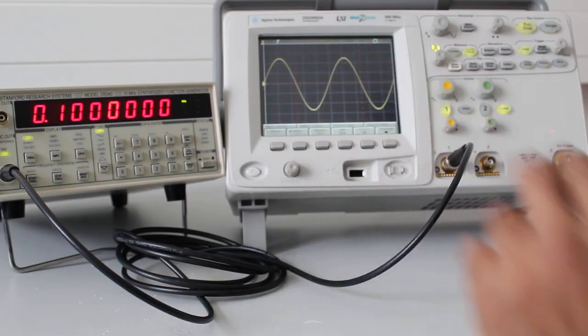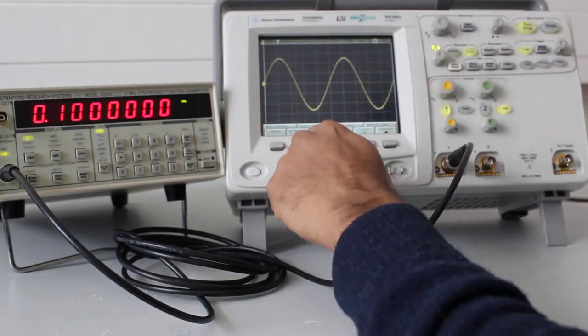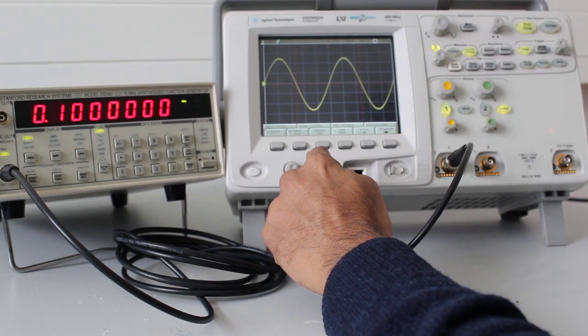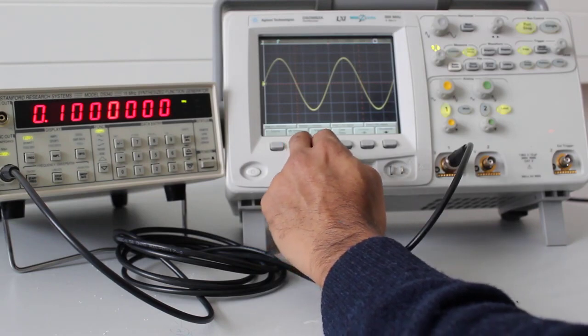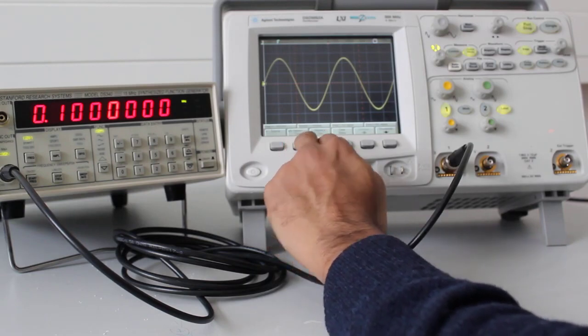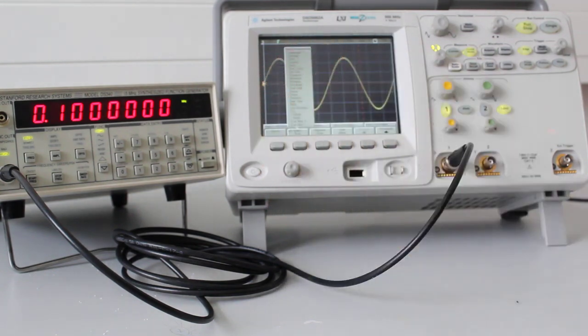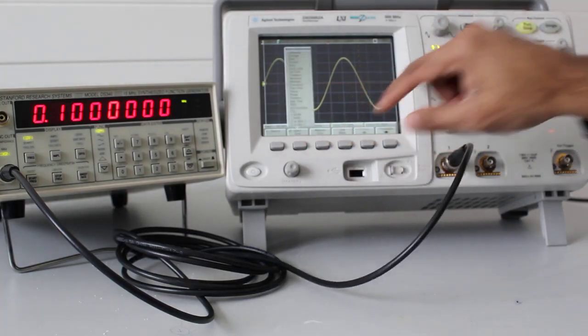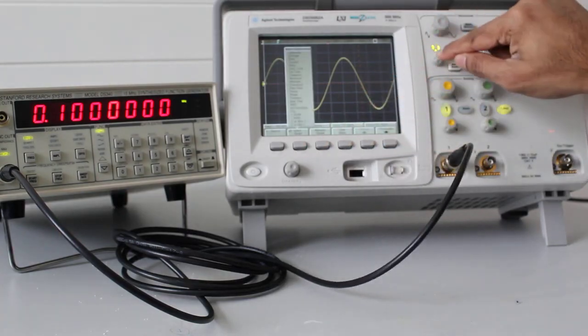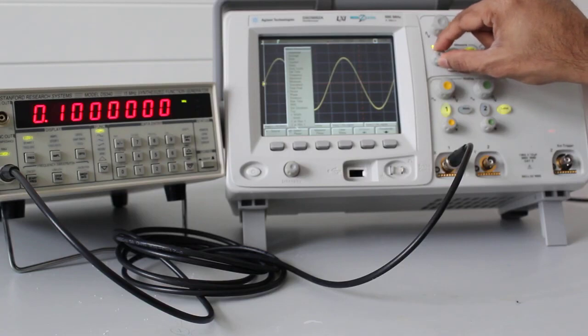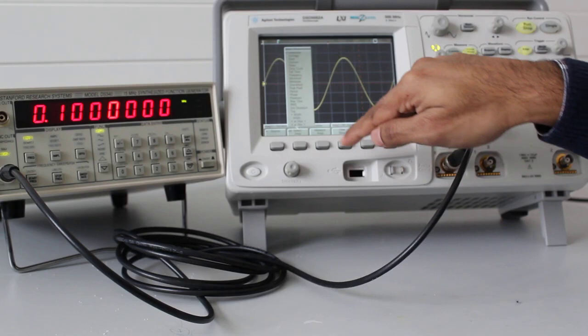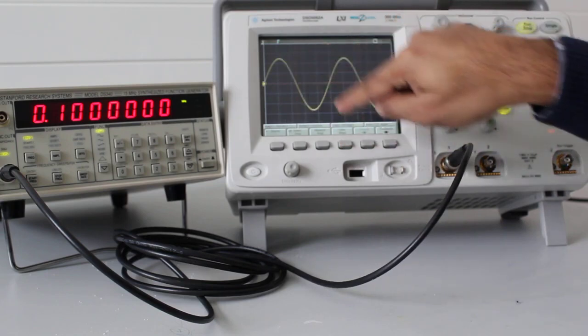Let's check what other things you can measure. To do that, you have to press this button, and then you have different options. Press once more, and now you can change, by using this button, which parameter you want to estimate. For example, let's start at the beginning. Let's measure the amplitude of this wave. Now you see the amplitude has been selected.